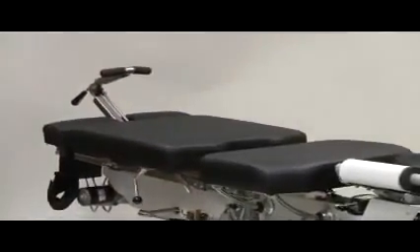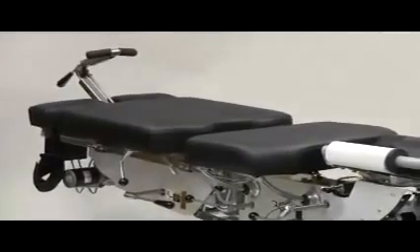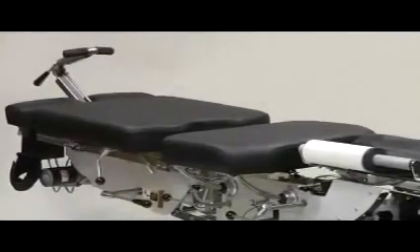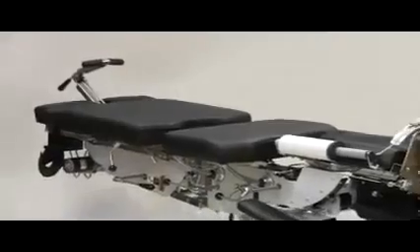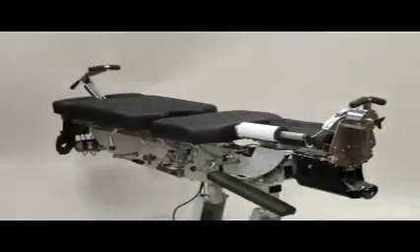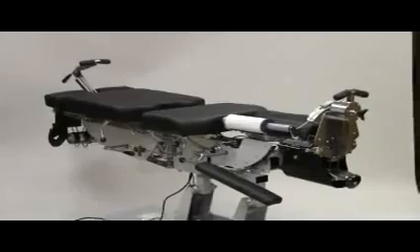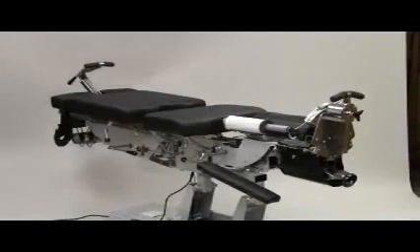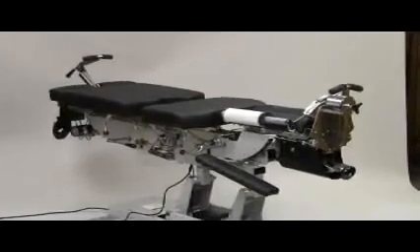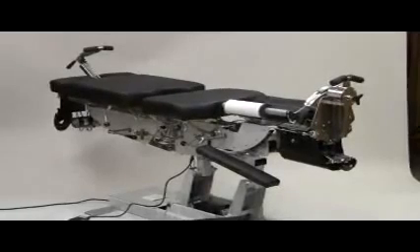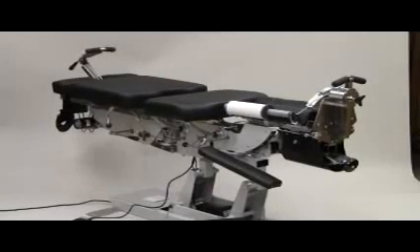Another important feature would be the optional drops. This table can be built with manual pelvic drop, manual thoracic drop, or air-controlled recocking drops for either section. Also available are pivotal thoracic rotation and pivotal caudal rotation for scoliosis patient care.